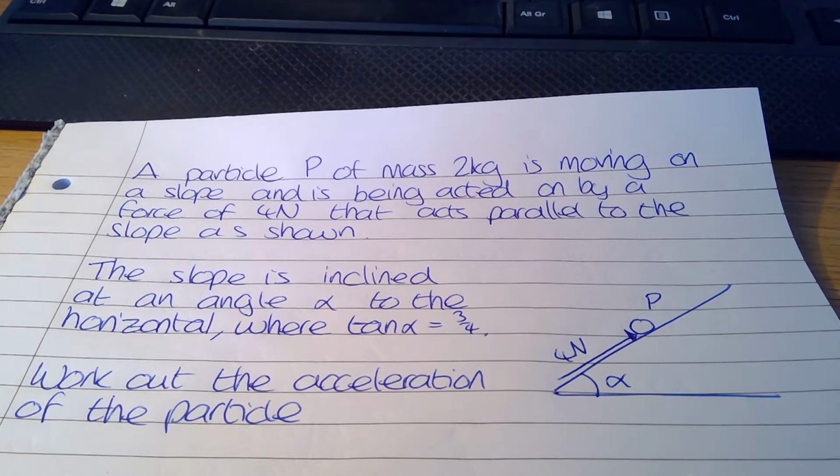This is going to be the final example on inclined planes. So we've got a particle P of mass 2 kilograms moving on a slope and being acted on by a force of 4 newtons that acts parallel to the slope as shown. The slope is inclined at an angle of alpha to the horizontal where tan alpha is 3/4. We want to work out the acceleration of the particle.